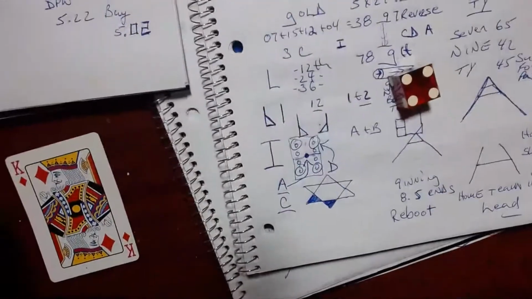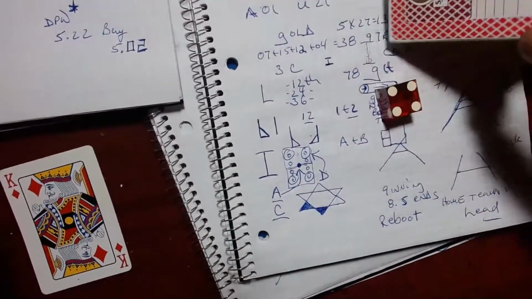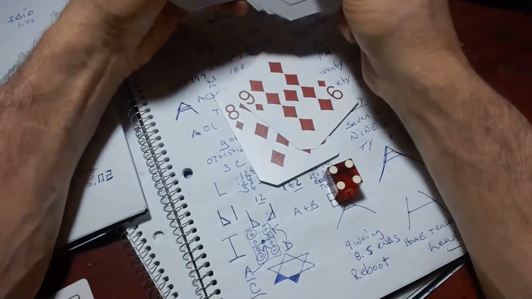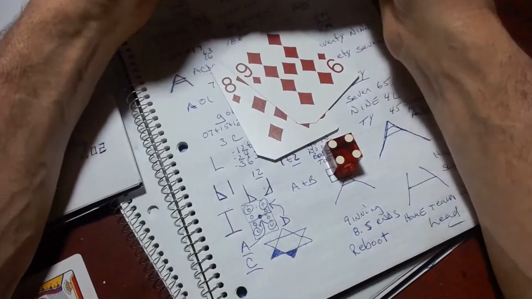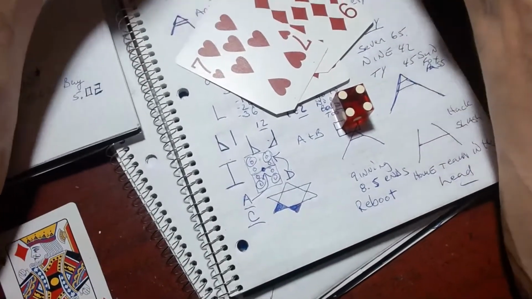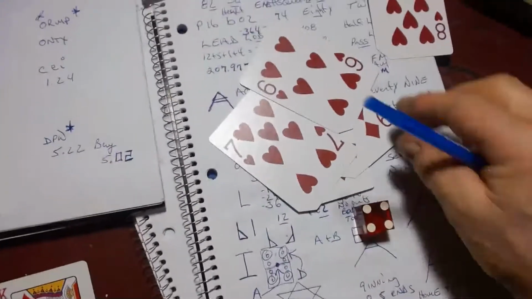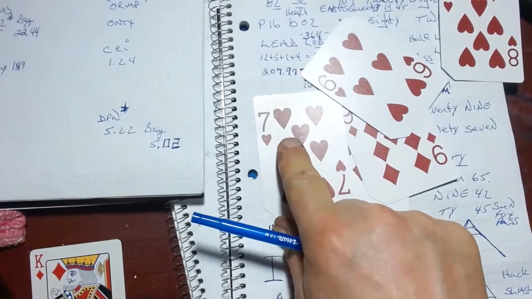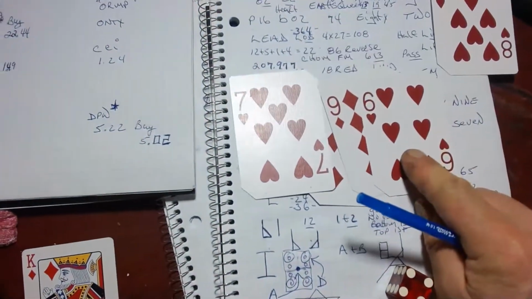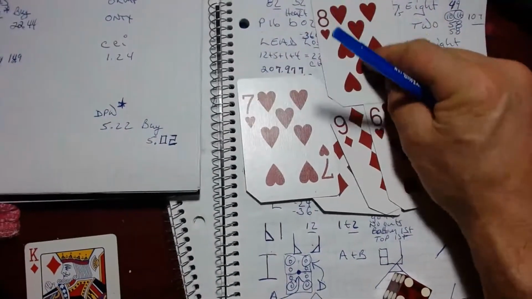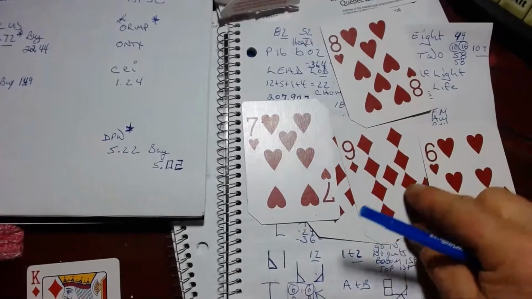Whichever way you want to go, they're always still telling you that the 7 talks about a single moon. The 6 talks about no moons. And the 8 talks about 2 moons. I'm not going to give you the 9, that gives you your birth cycle.